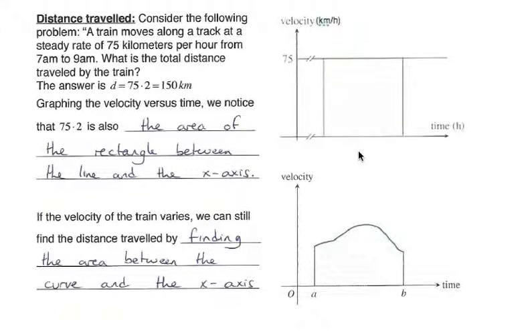So when we integrate, the area under the curve, which is the integral, yields the position or the distance traveled between 2 points. Graphing the velocity versus time, we notice that 75 times 2 is also the area of the rectangle between the line and the x-axis. That's really easy. What's amazing is that this idea of the area being the answer to find the distance traveled is true whatever the velocity is.